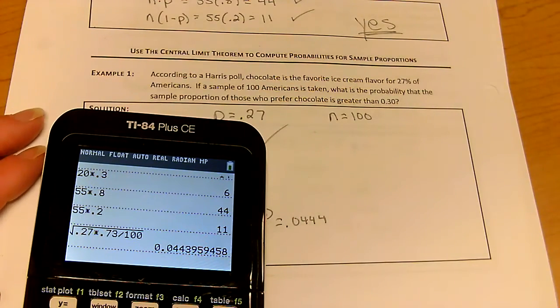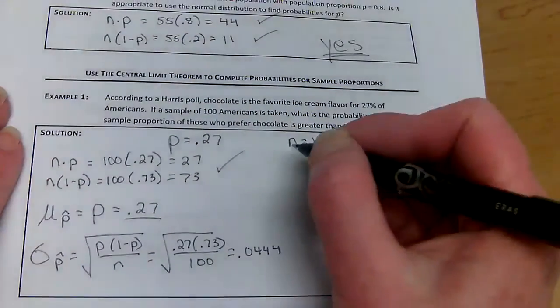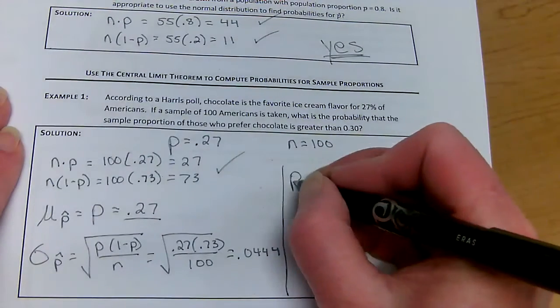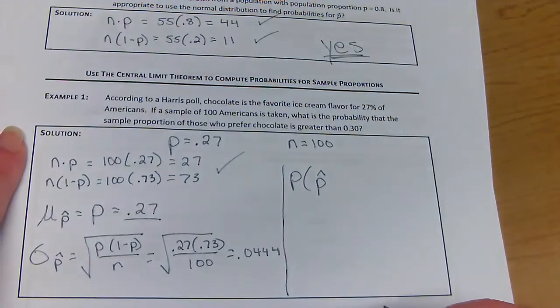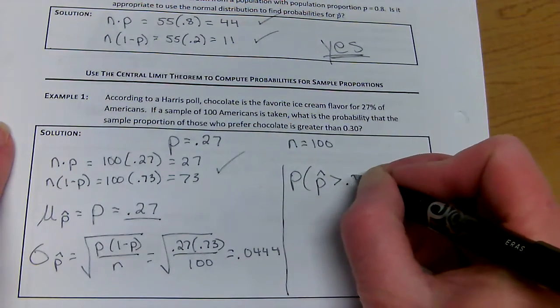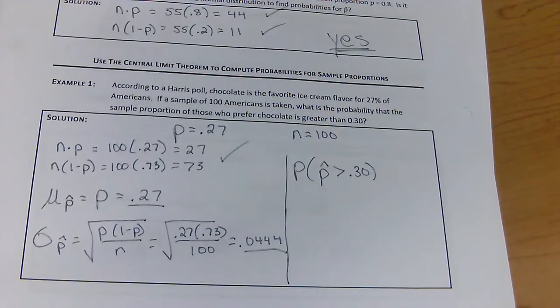I'm going to go 4 decimal places. That's pretty good. So now we're trying to find the probability that our sample proportion is greater than 0.30. Well, that's going to be easy now. I have a mean and I have a standard deviation, and I know it's going to be approximately normal.